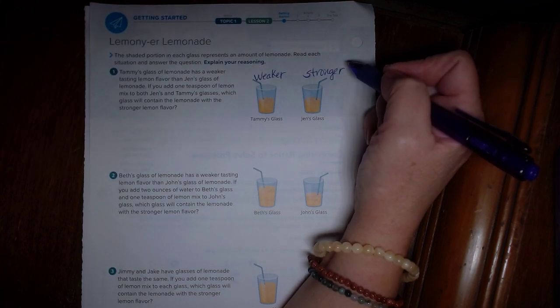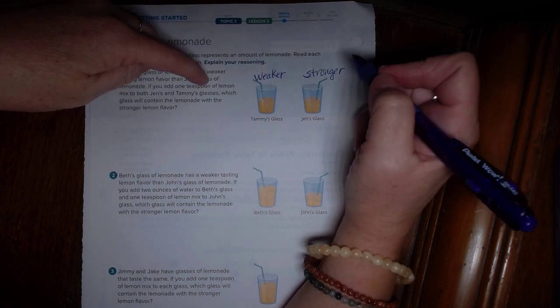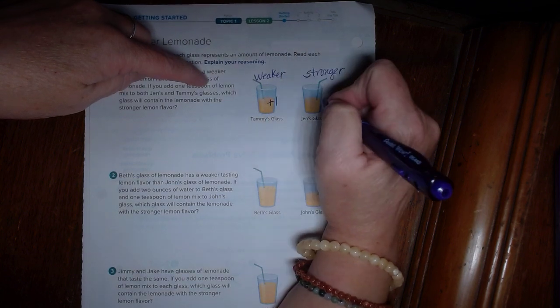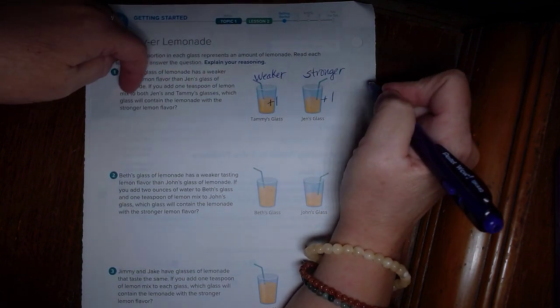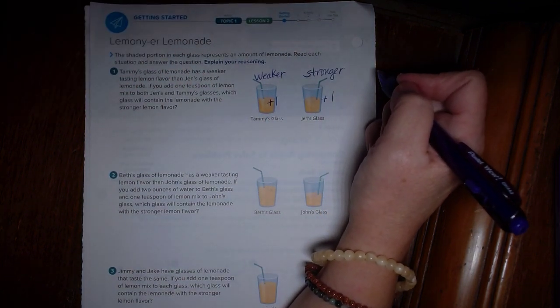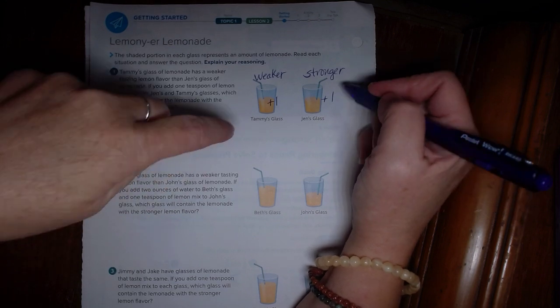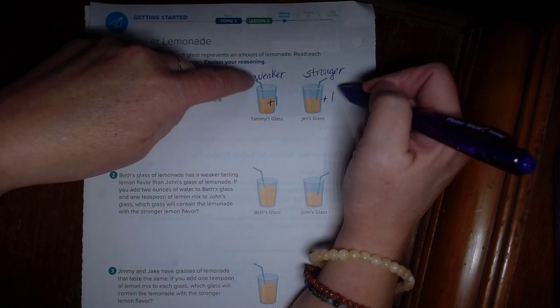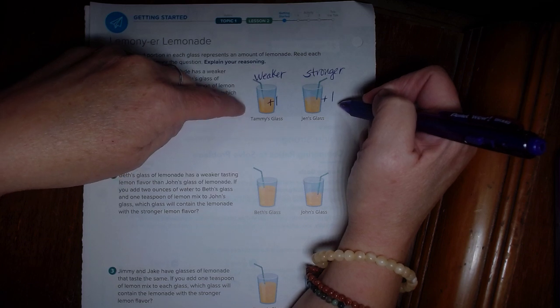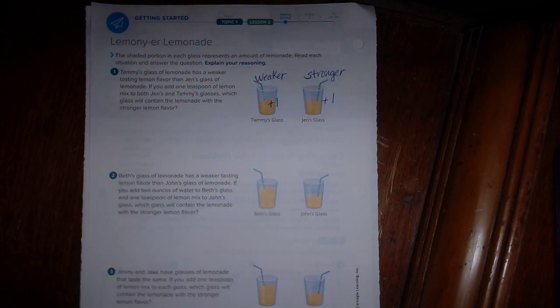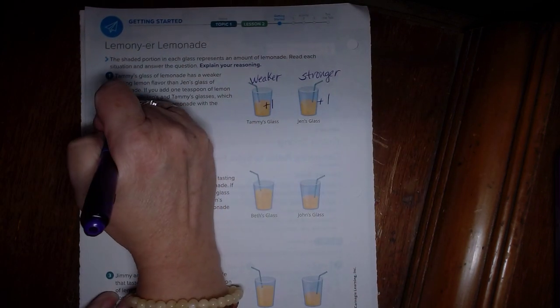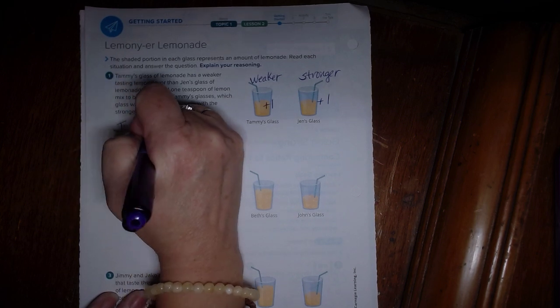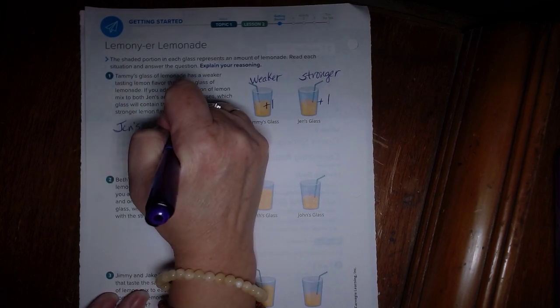If you add 1 teaspoon of lemon mix to both, so we're going to add 1 to both, which glass will contain the lemonade with the stronger flavor? Well, if we're adding an equal amount to each, then it doesn't really change which one is weaker or stronger because we added a consistent amount. So Jen's glass will be stronger.